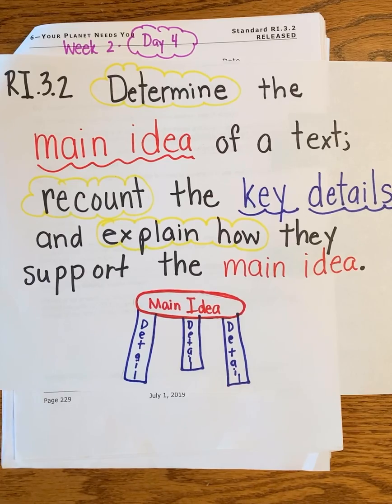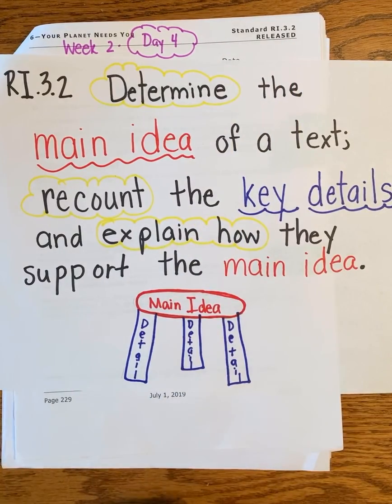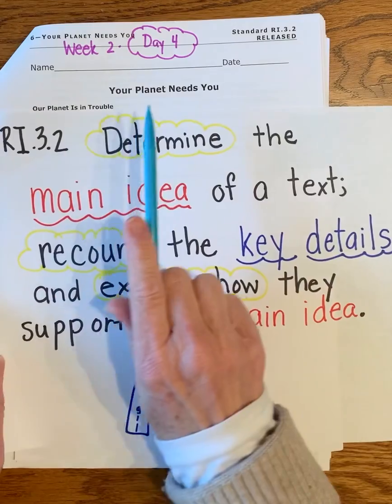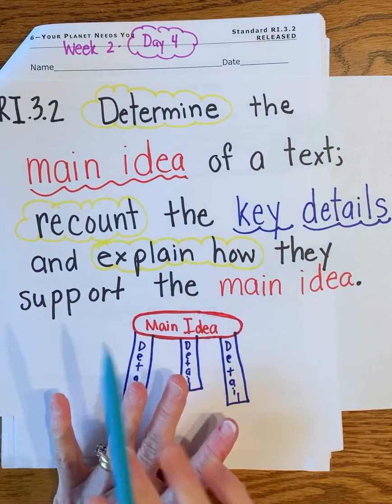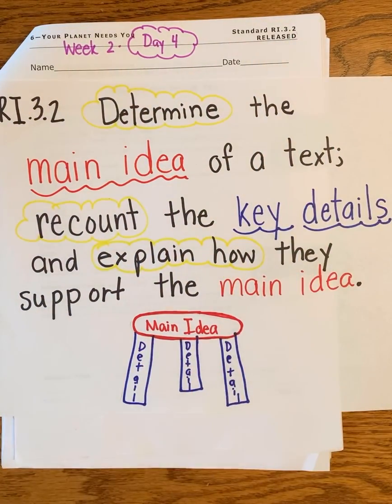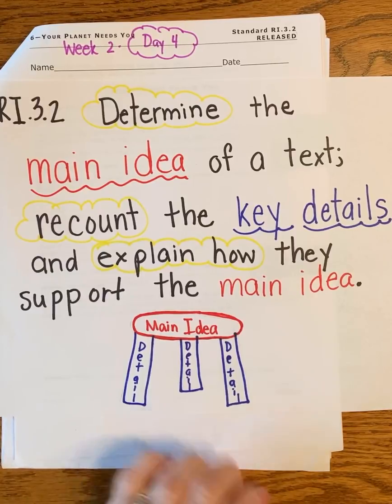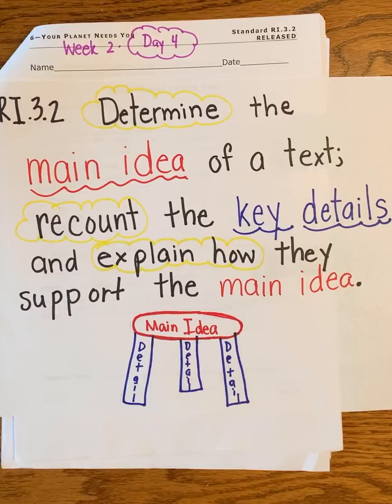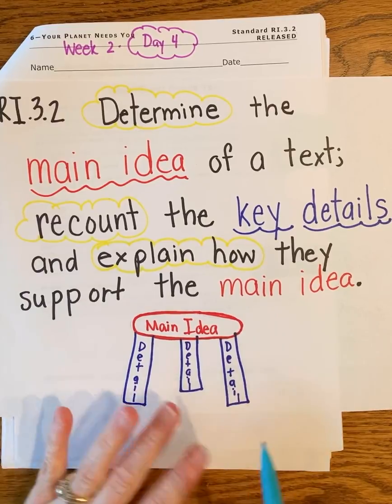Today we're going to be going over a passage that we have for today called Your Planet Needs You. But I wanted to just review this standard. We've been working on it for about 2 or 3 weeks at school, but I wanted to go over it and have you think about it a little bit before you do your passage.